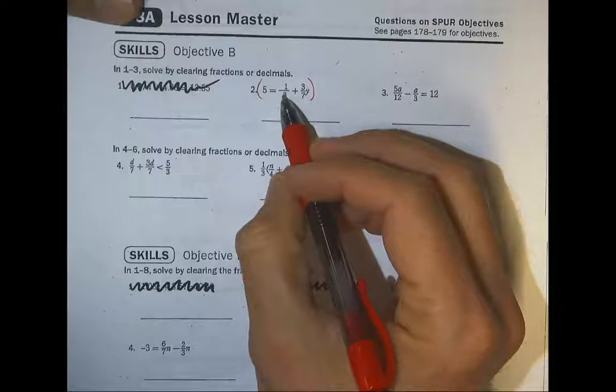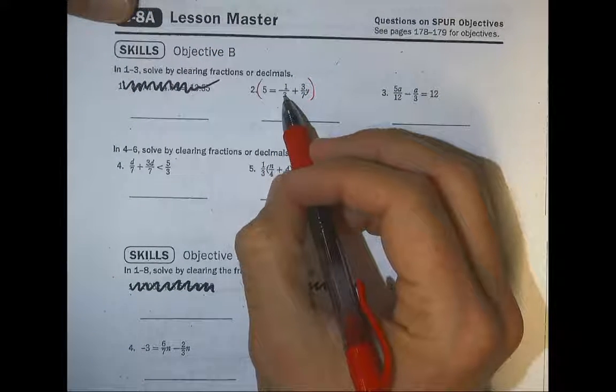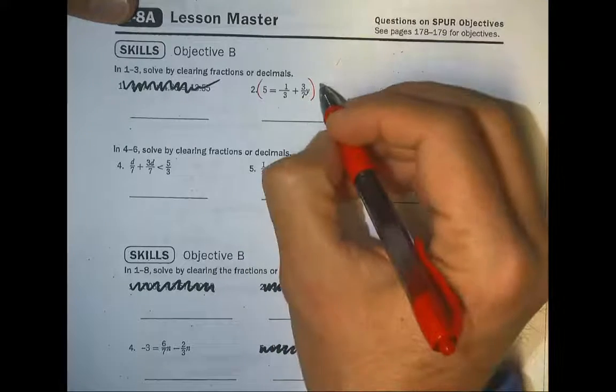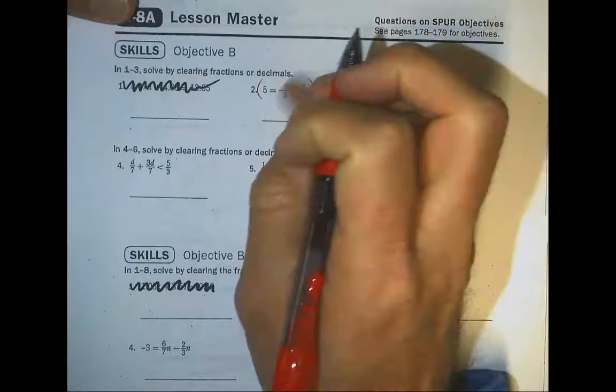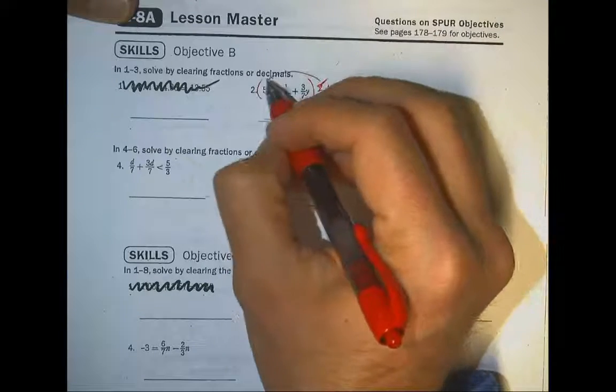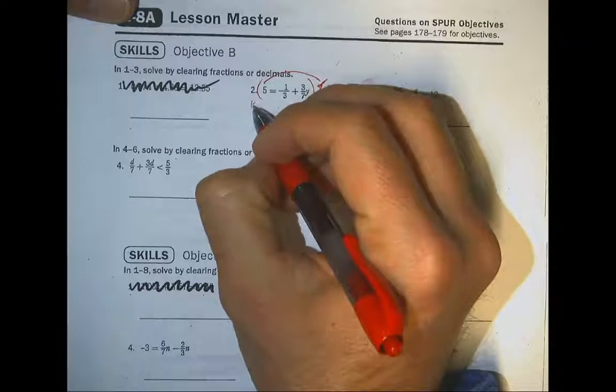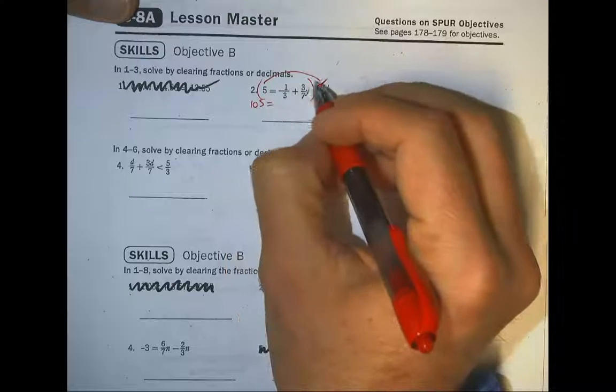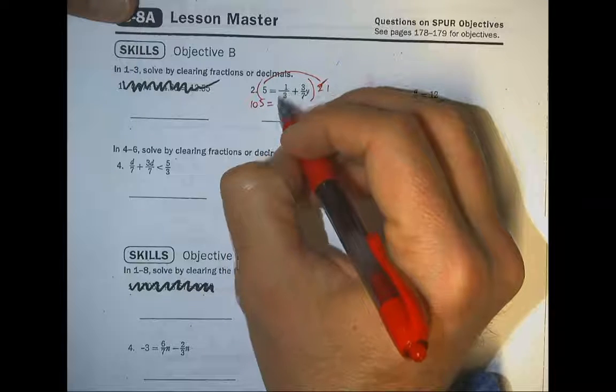So I need to find the multiple of the number that both 3 and 7 can fit into evenly. That would be 21. Multiply them by each other. And don't forget to multiply everything by 21, including the 5. So I've got to do 21 times 5. That's 105. When I multiply times the fraction, this is a negative.